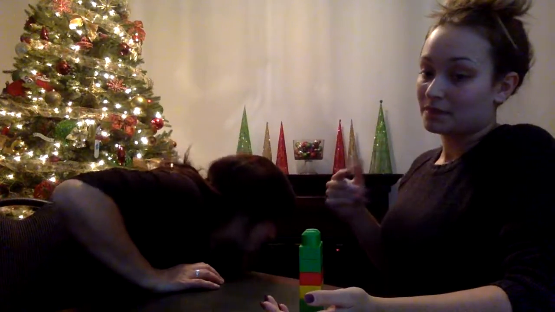So I ran out of blocks, and then I would say, can I have a block, please? And you would provide me a block. And then you want to reinforce. Good job for asking for the block. Every mand they make, you want to reinforce.